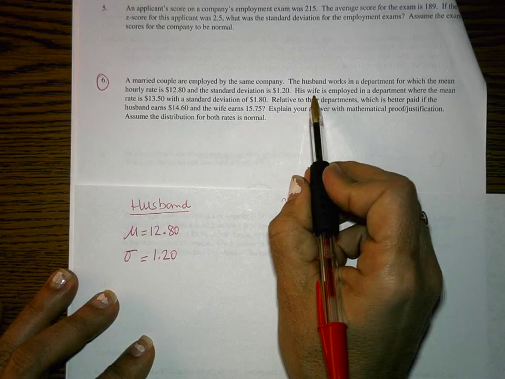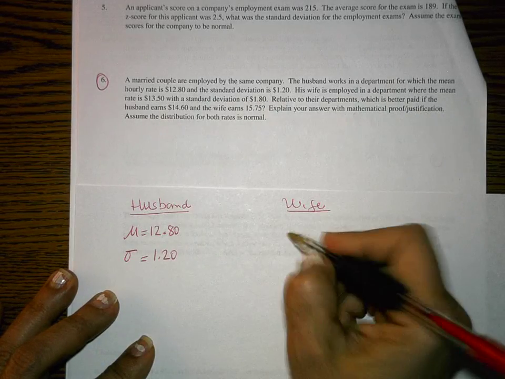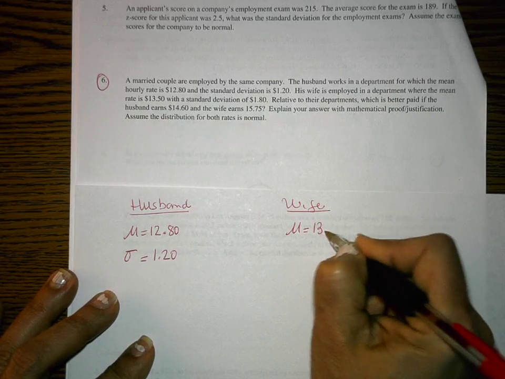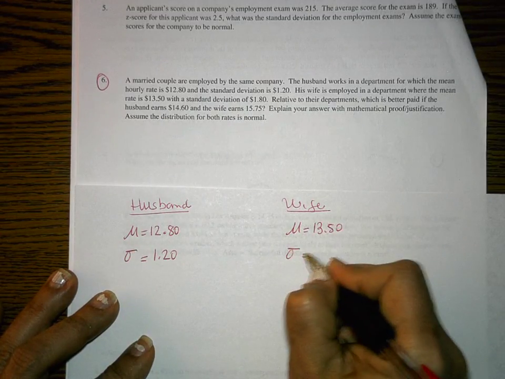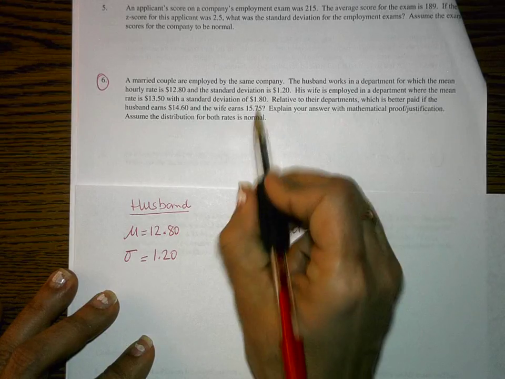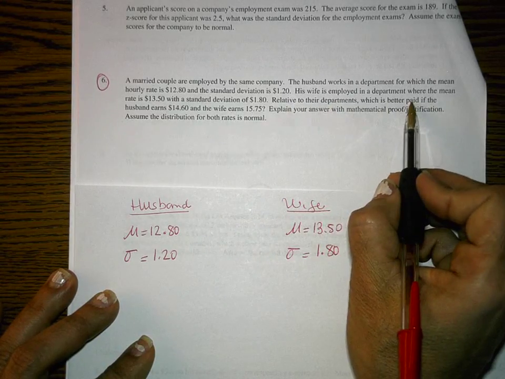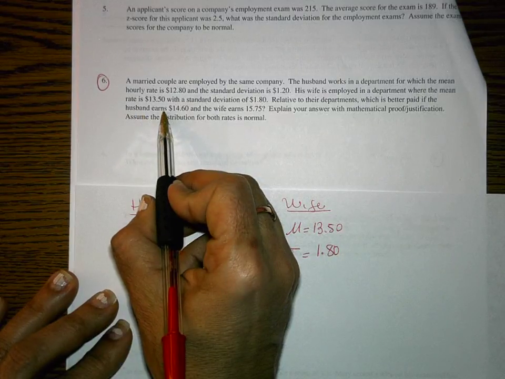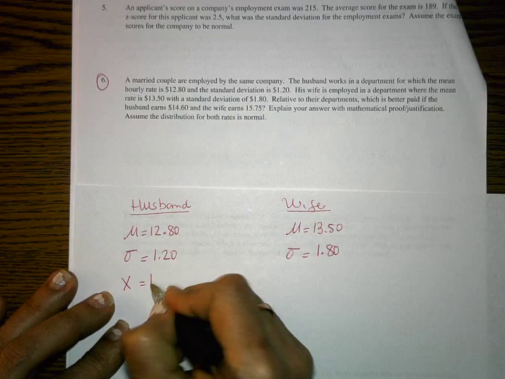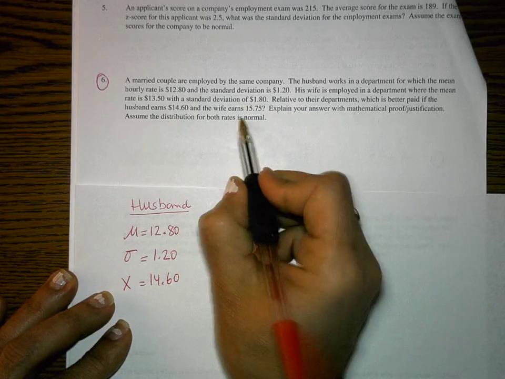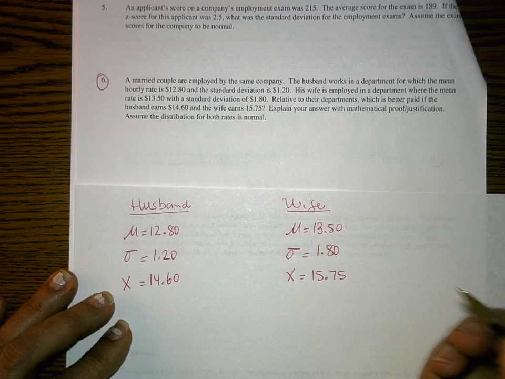His wife is employed in a department where the mean rate is $13.50, with a standard deviation of 1.80. Relative to their departments, which is better paid if the husband earns $14.60 and the wife earns $15.75 per hour?